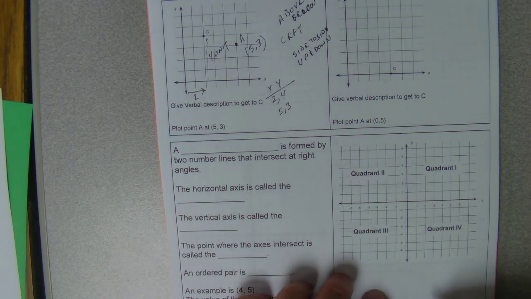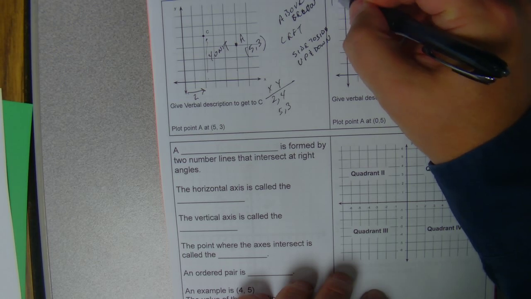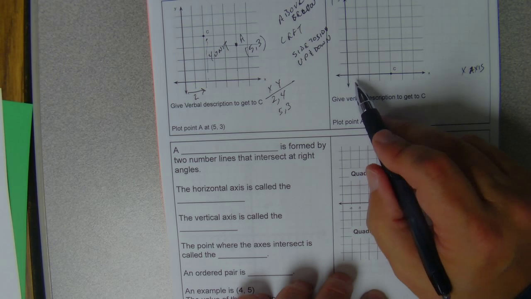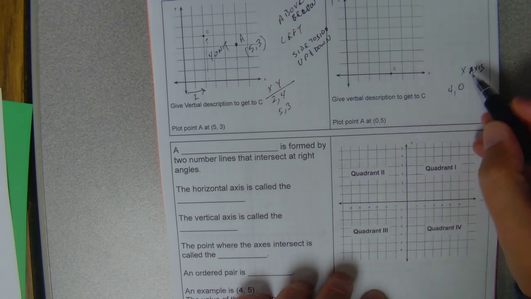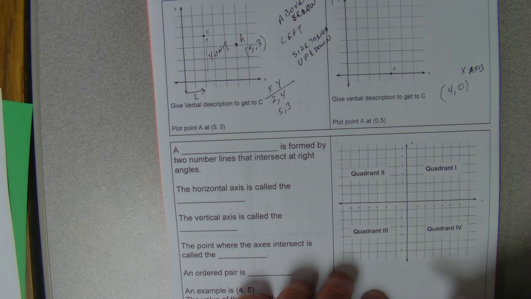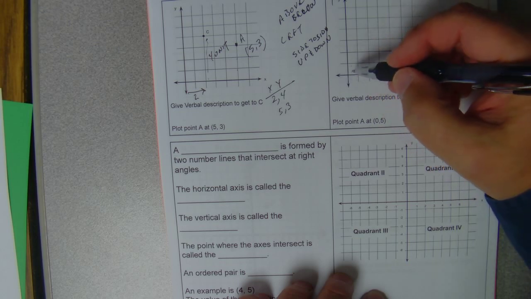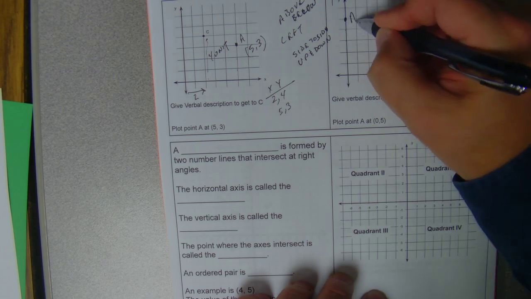Okay, give a verbal description of where C is. Well, C is on the x-axis. This is the y-axis. So C is x 1, 2, 3, 4, and y is 0. Okay, and point A is going to be on the y-axis because we're not moving any to the left or to the right, but we're moving up 5. 1, 2, 3, 4, 5, and that's where point A would be.